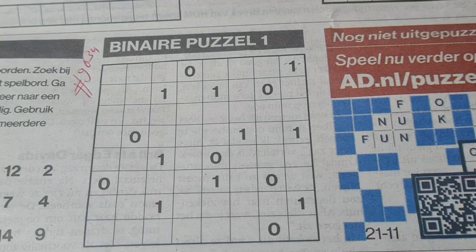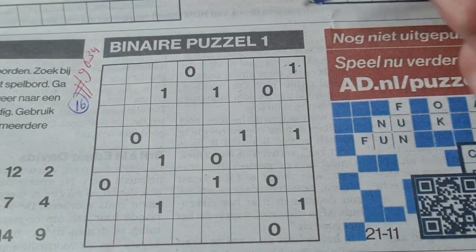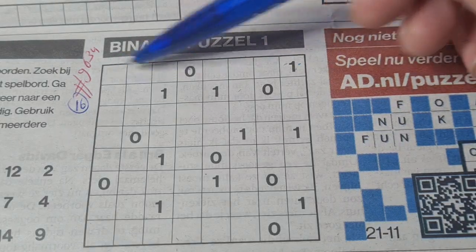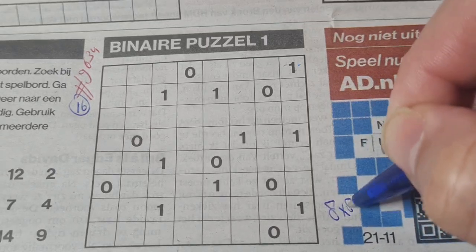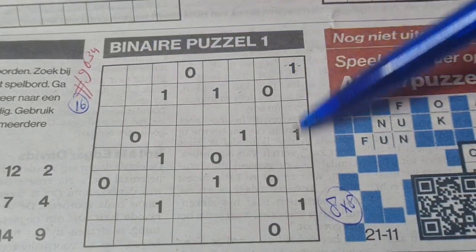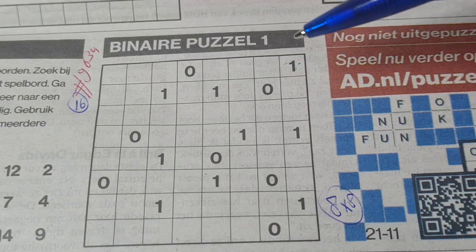And before I start, I always count the printed digits: 16. That's a lot for a binary puzzle. What kind of binary puzzle is this one? Let me count: 1, 2, 3, 4, 5, 6, 7, 8, an 8 by 8 binary puzzle. That means in a row or in a column, there are always 4 ones and 4 O's. Alright, so let's get started.